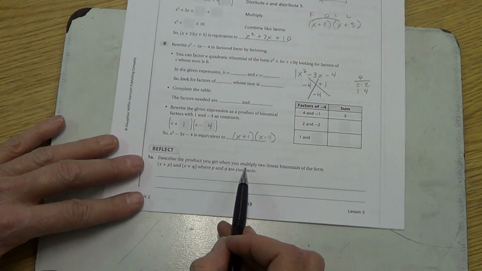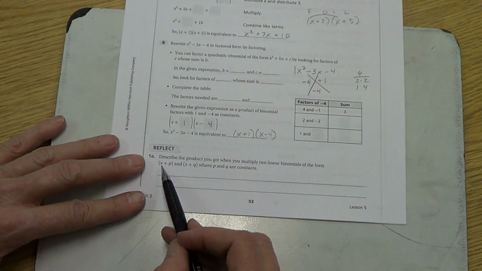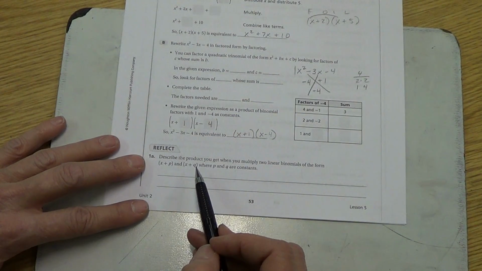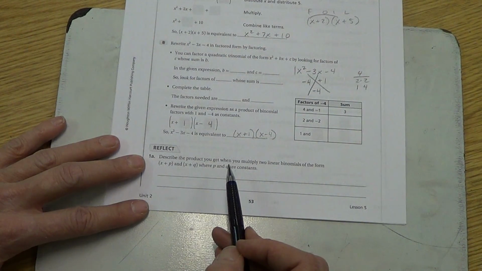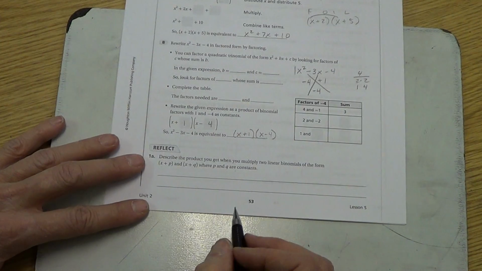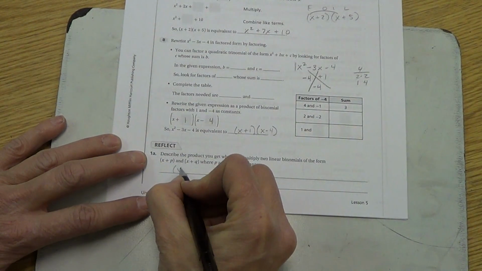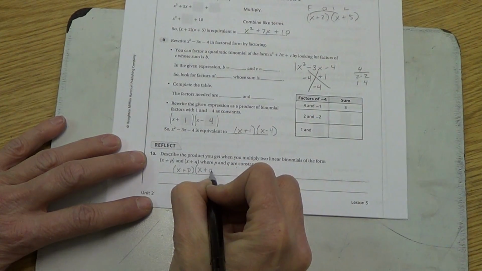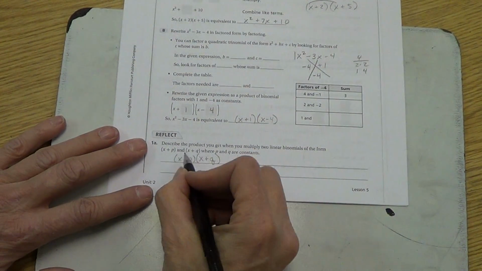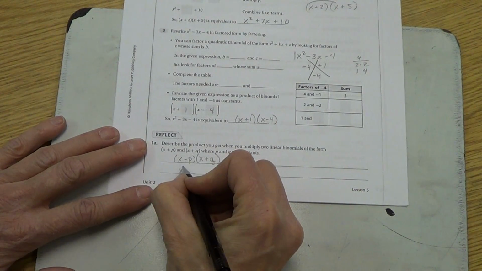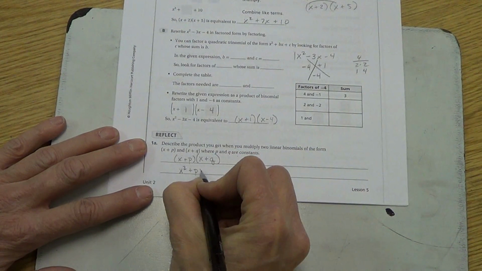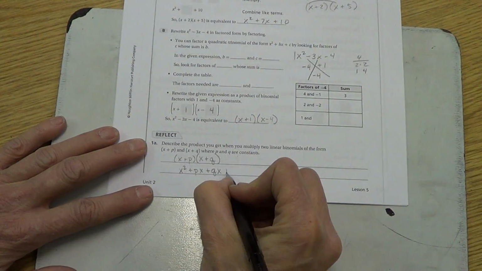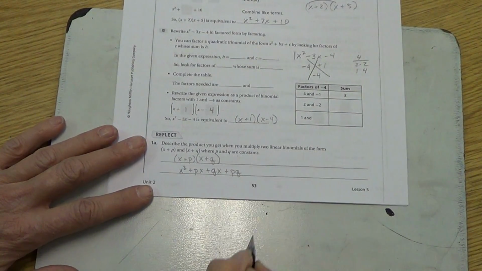Describe the product you get when you multiply two linear binomials in the form of x plus p and x plus q, where p and q are constants. Okay, I would actually like you to just go ahead and practice with the algebra there. It's kind of fun to FOIL that. So you get x times x would be x squared plus px plus qx plus pq. Okay?